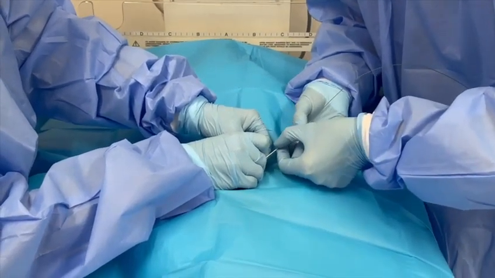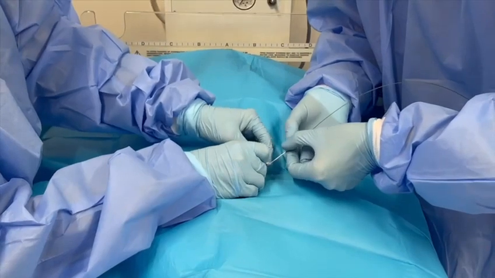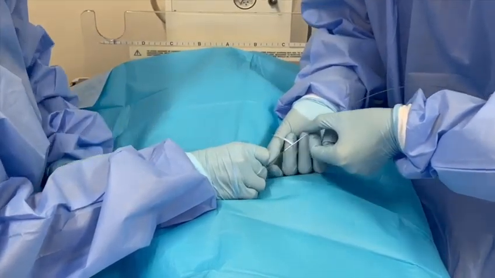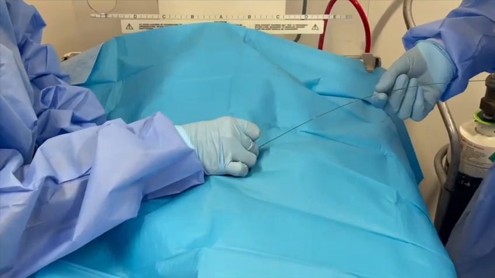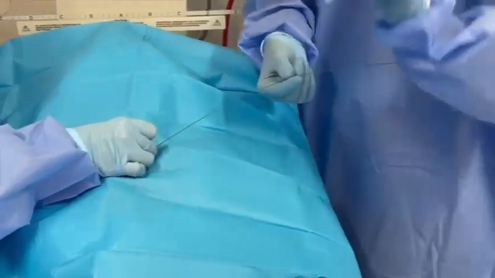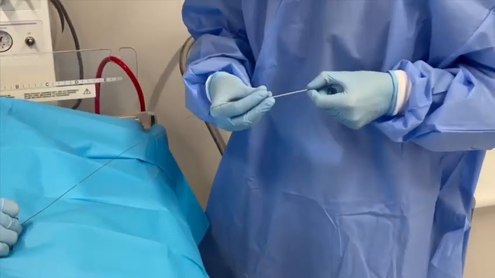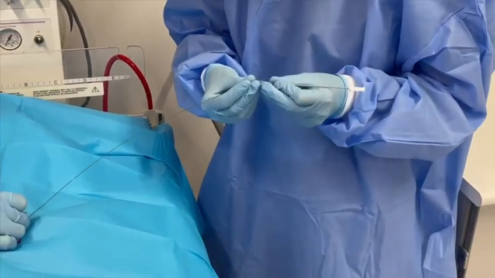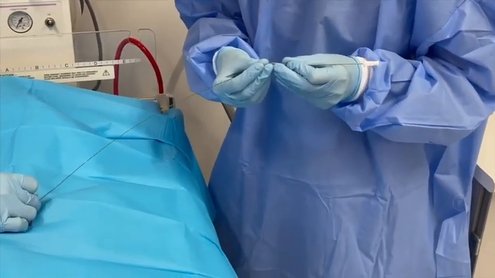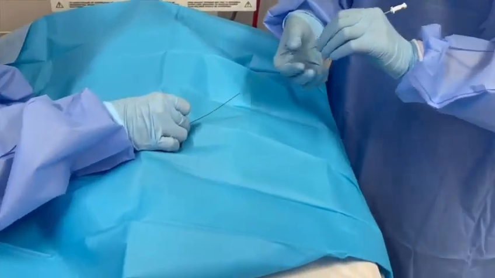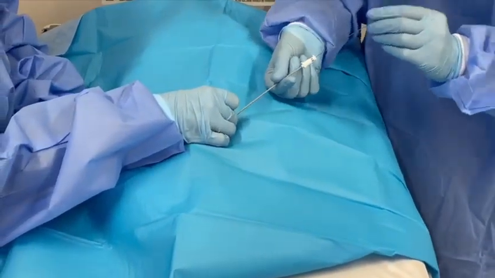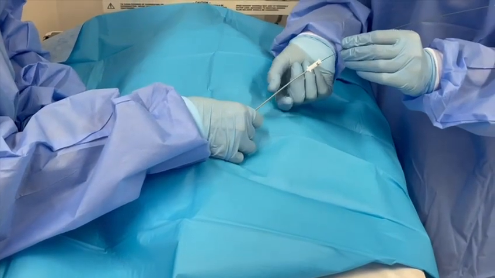Remove the needle, ensuring the guide wire is held in place at the skin. Thread the dilator over the guide wire and insert about 1 centimeter through the skin, then withdraw and remove the dilator. At all times the wire must be held still, not advanced or withdrawn.